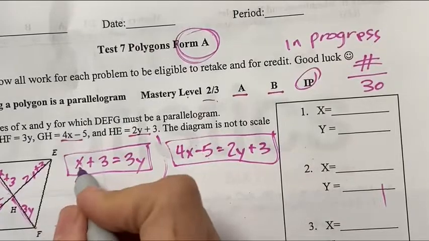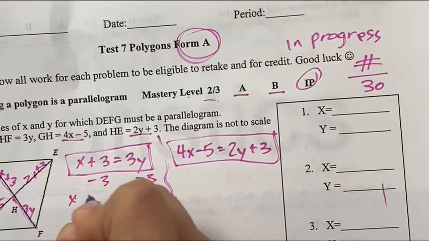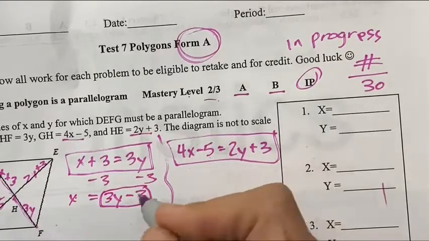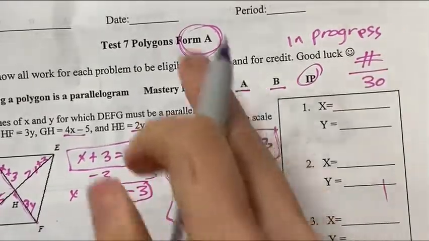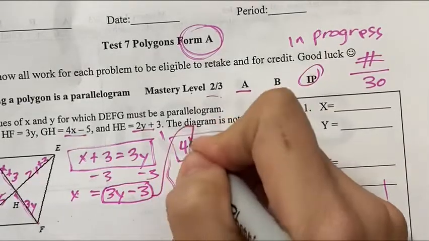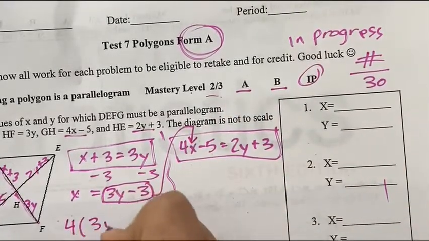All right, now I almost have x by itself on one side if I subtract 3 on both sides. And again, I get a lot of feedback from students, you're talking too fast. But remember, I have to make 4 videos for Form A, 4 videos for Form B. So on YouTube, you can slow it down if I am talking too fast. Feel free.